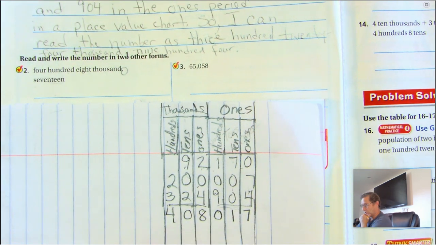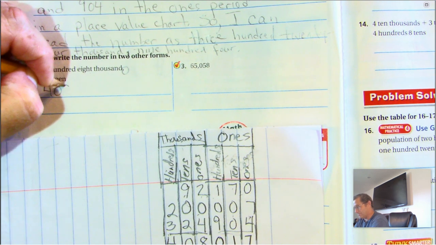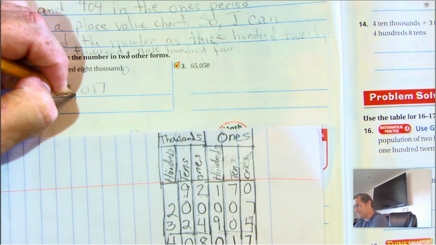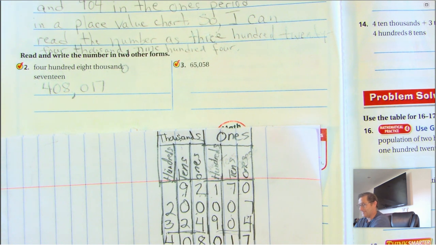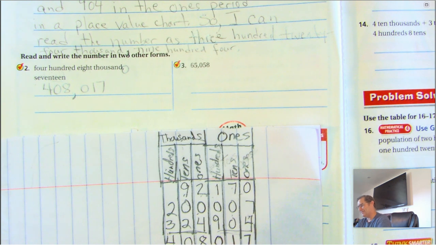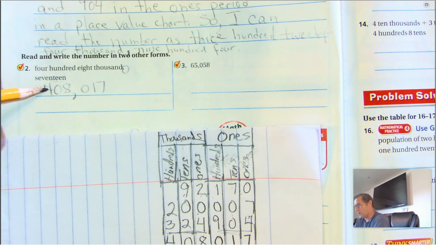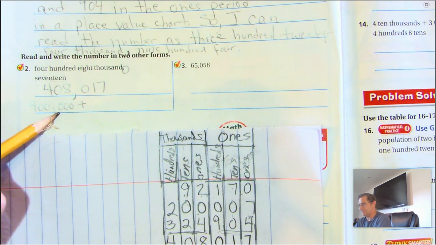All right. So since we've done that, we can just rewrite that. That's the standard form right there. 408,017. So let's break it up by its place value and write it in expanded form. So we have 400,000.